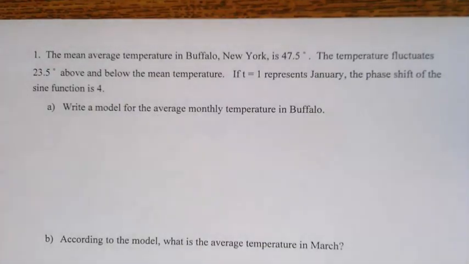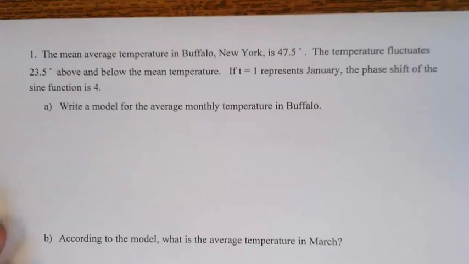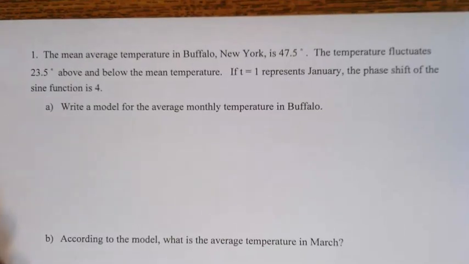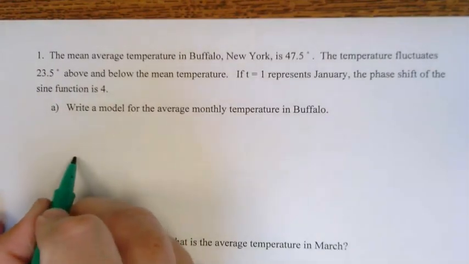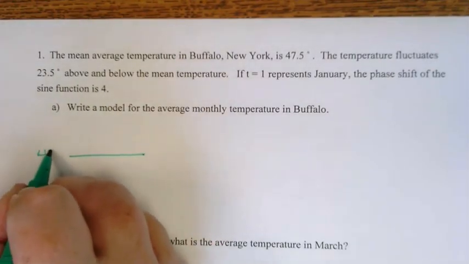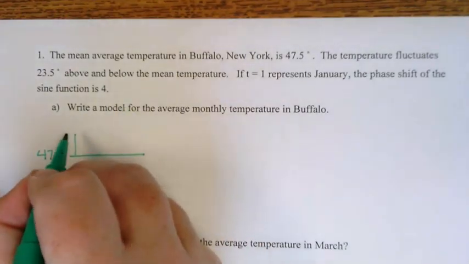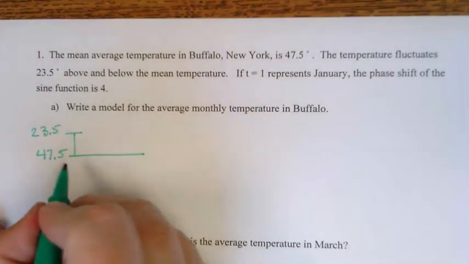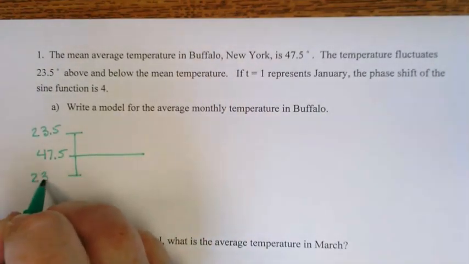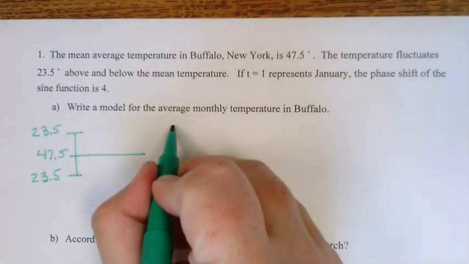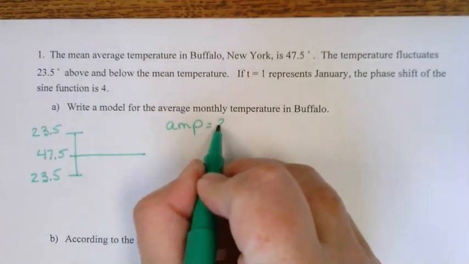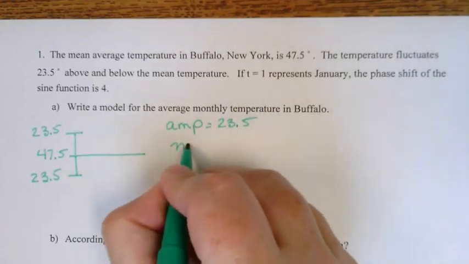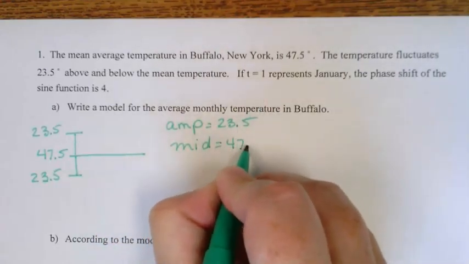Okay, here are some more examples. The mean average temperature in Buffalo is 47.5 degrees. And the temperature fluctuates 23.5 degrees above and below this mean temperature. So what this means is this is going to be 47.5. And it could go above 23.5 degrees, and it could go below. Okay, so we know my amplitude is 23.5, and my midline is 47.5.